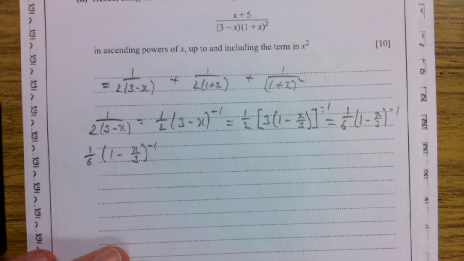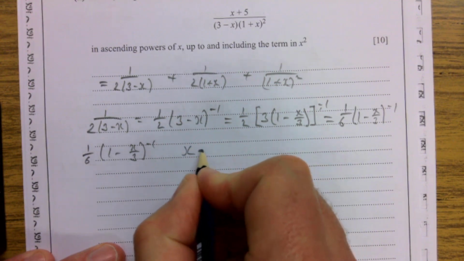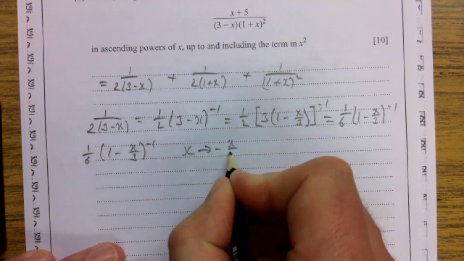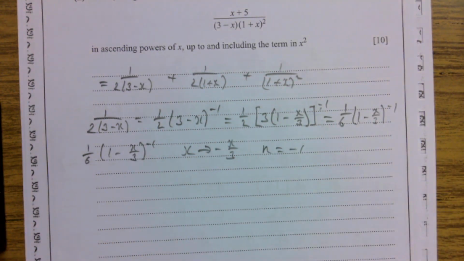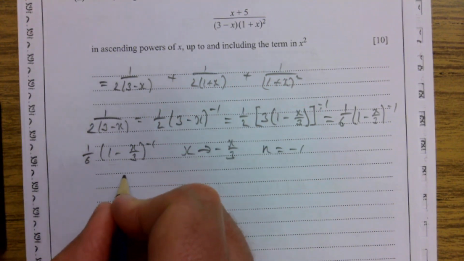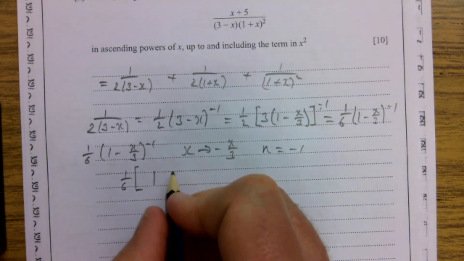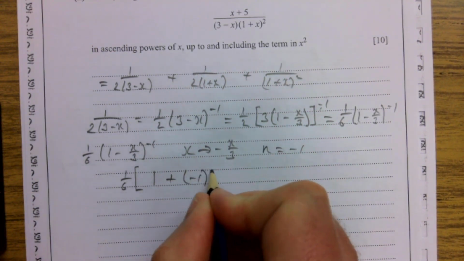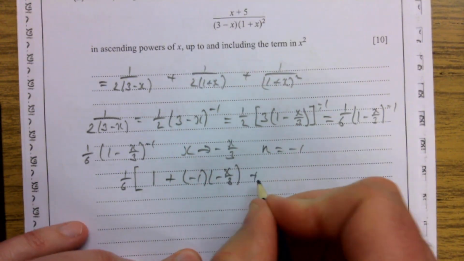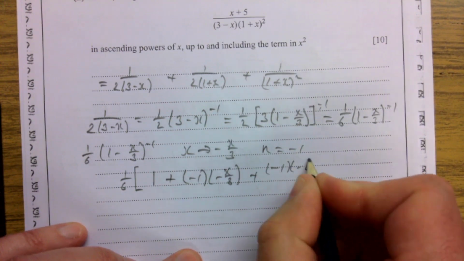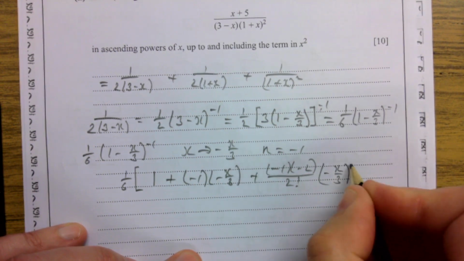And in the binomial formula, it's just straight from your formula booklet. Anytime I see an x, I'm going to exchange it for a minus x over 3. And anytime I see an n, I'm going to exchange it for a minus 1. So it's going to be a sixth upon 1 plus nx, minus 1 times minus x over 3, plus minus 1 minus 2 over 2 factorial, minus x over 3 all squared.